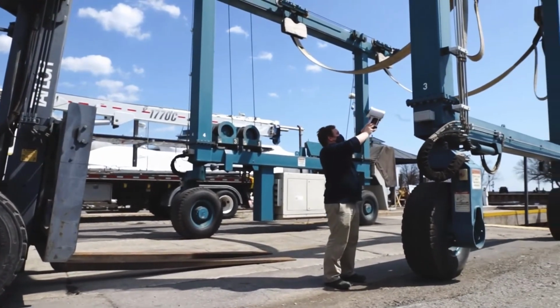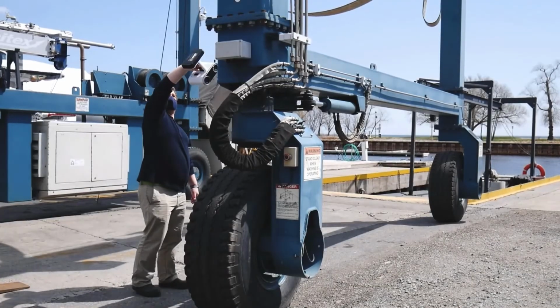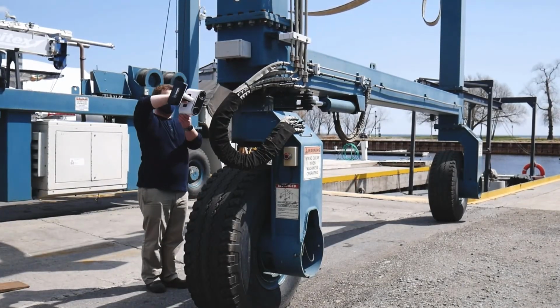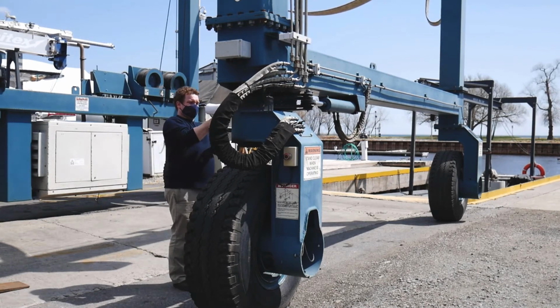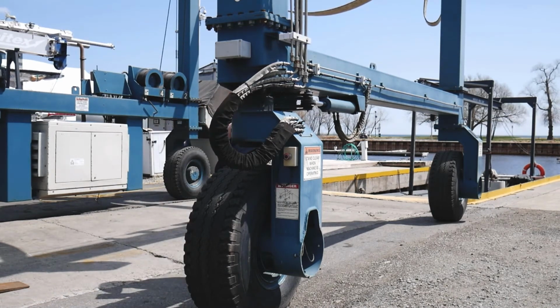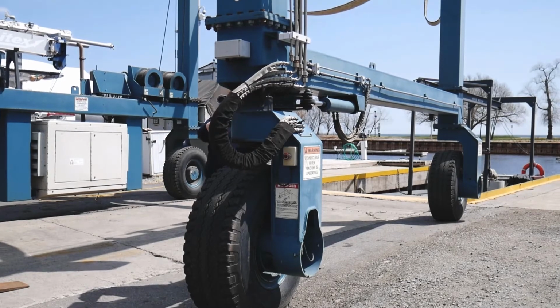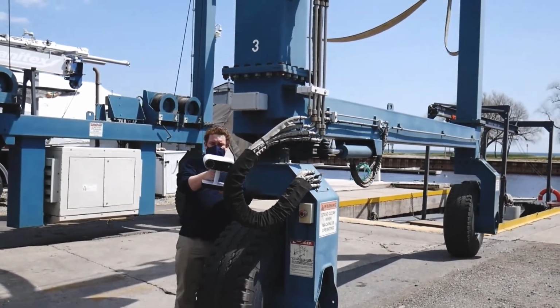I traveled to a local yacht club to use the Artec 3D Leo to scan the marine travel lift. The Leo is excellent because it's a portable scanner. You can see that there's no laptop required. This allows easy movement around objects, underneath areas, and in confined spaces.